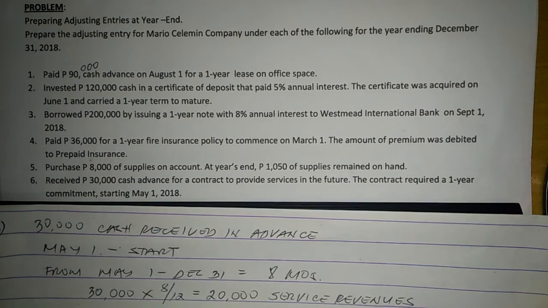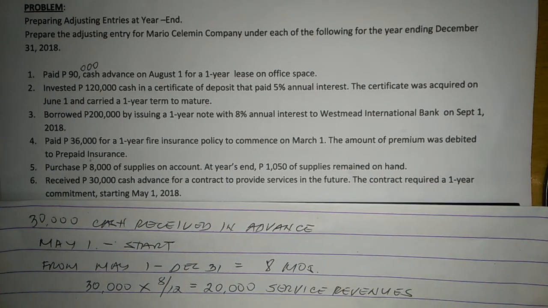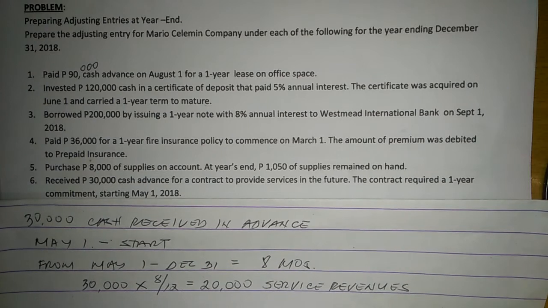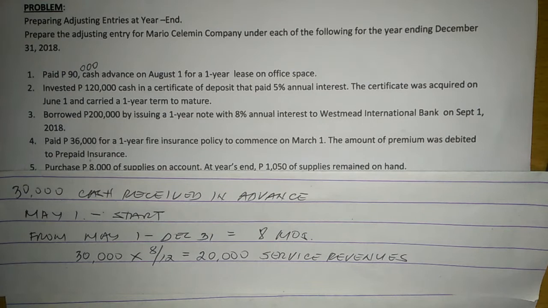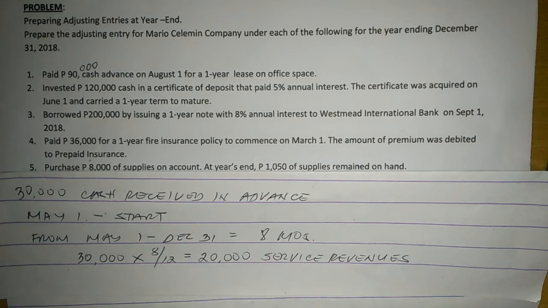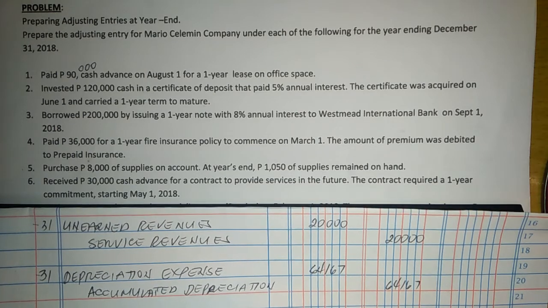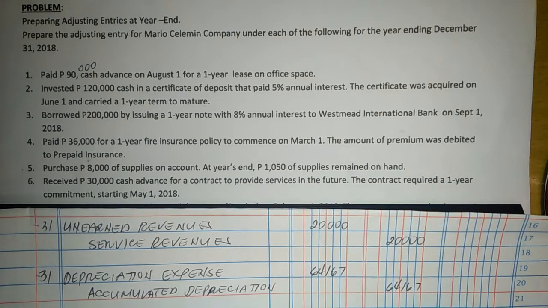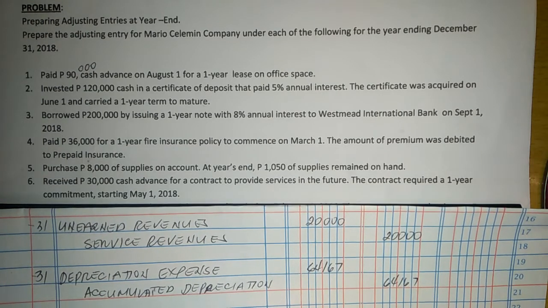Our computation, 30,000 cash received in advance from customer. May 1. From May 1 to December 31 is 8 months. 30,000 multiplied by 8 over 12 equals 20,000 service revenues to be recognized. Na-recognize na yung revenue. December 31, our adjusting entry, debit unearned revenues, 20,000, and credit service revenues.